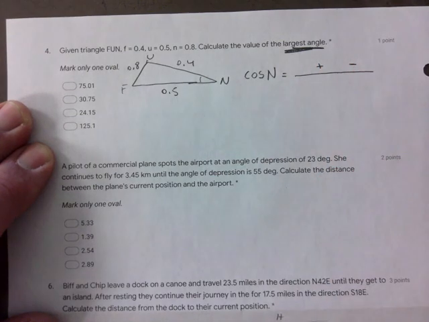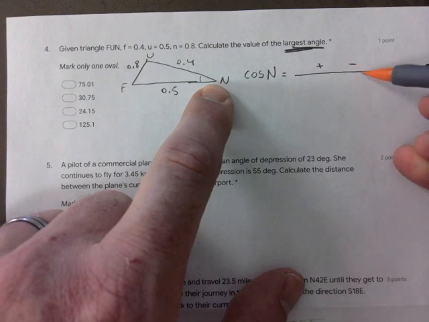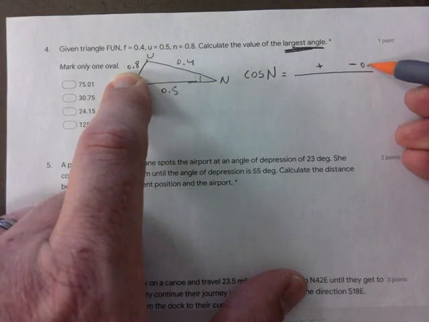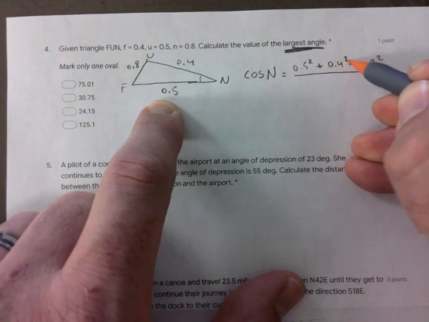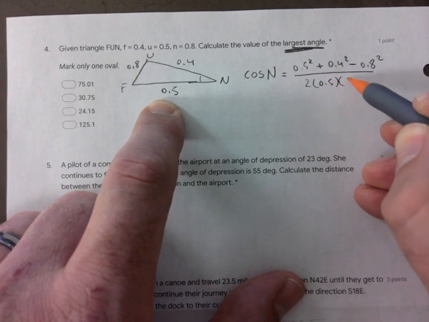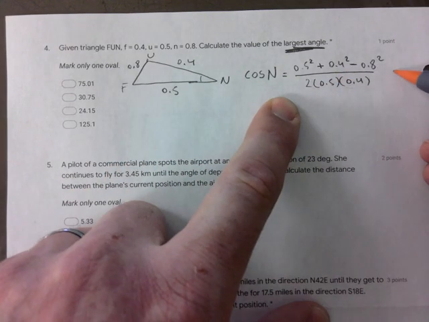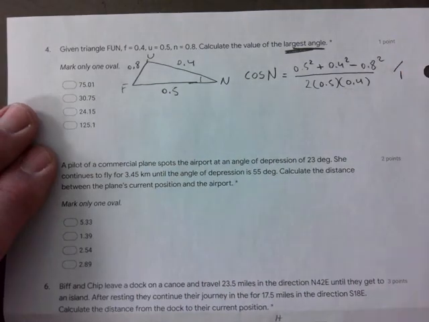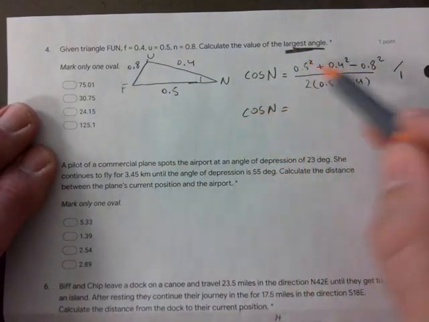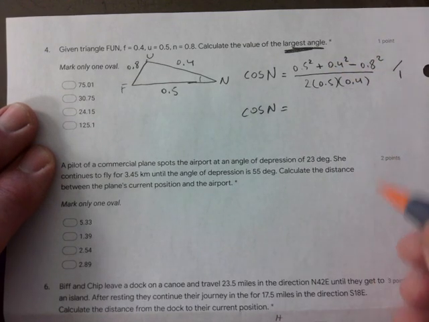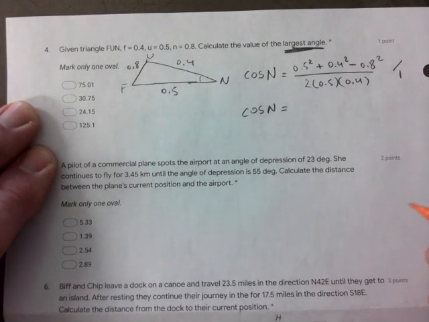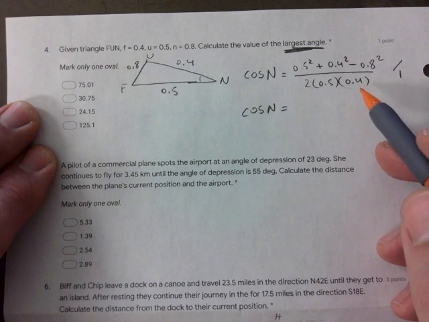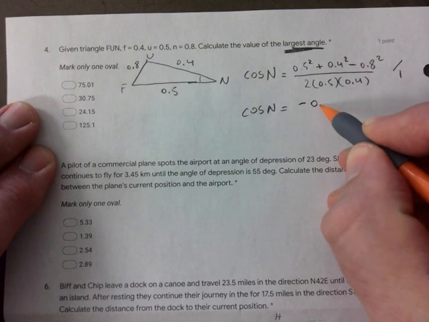You're going to add 2 sides and subtract, right? The one that you have to have back here is 0.8. Okay, 0.8 squared, and then it's 0.5 squared plus 0.4 squared, and then it's 2 times 0.5 times 0.4. If you have this, you get a mark for that step. Cosine of N, the top gives you, oh, it got hole punched. Is it 0.23? Negative 0.23? Thank you.